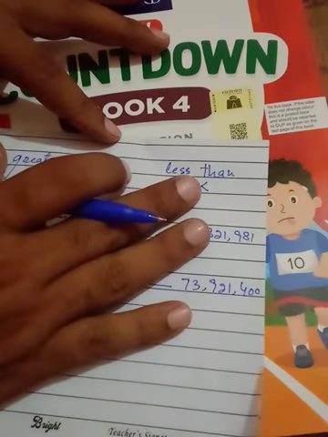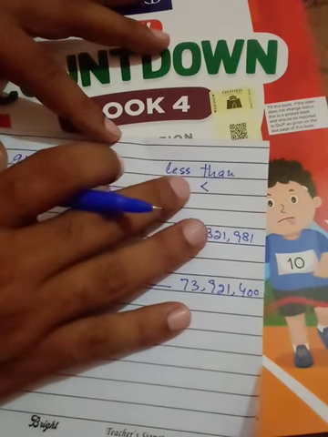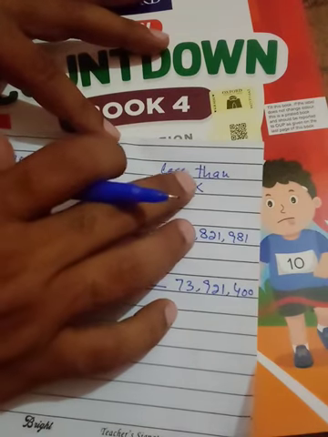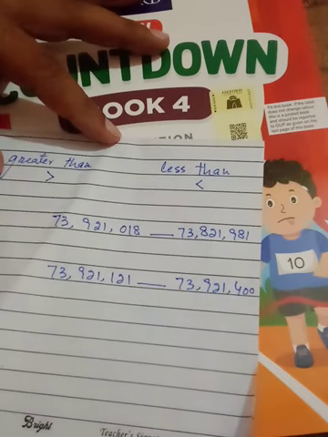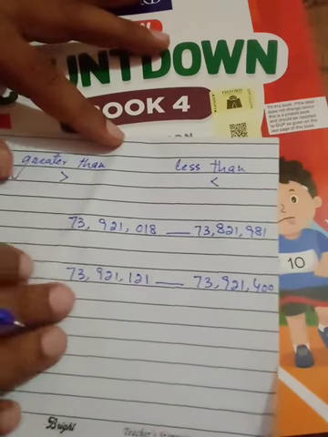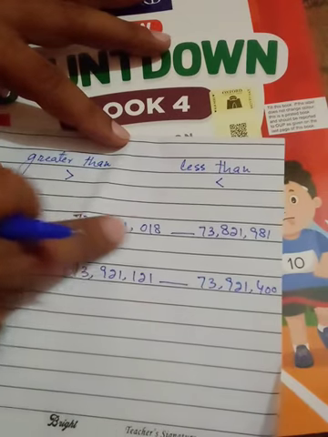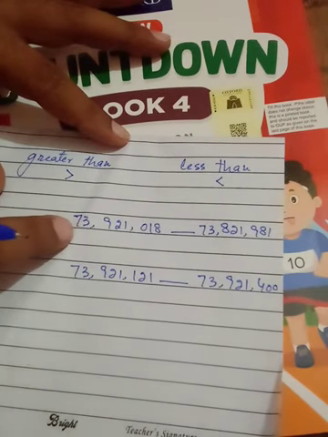And with this symbol, if a number comes before it, it is smaller, and the number after it is greater.